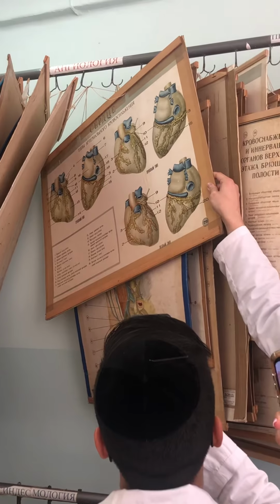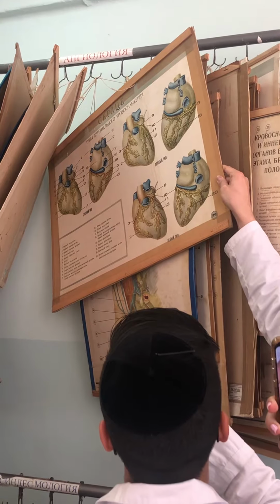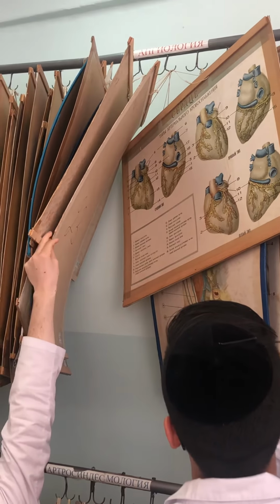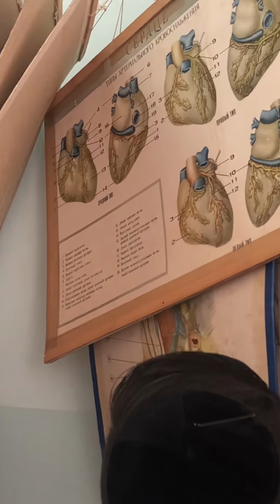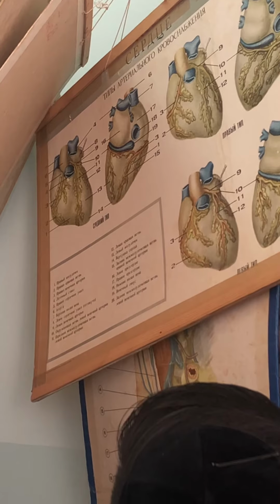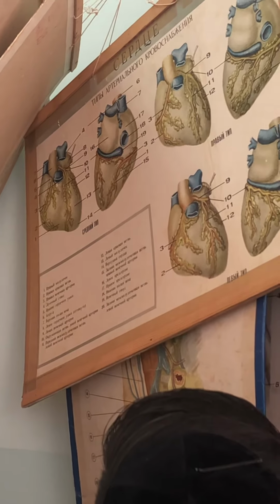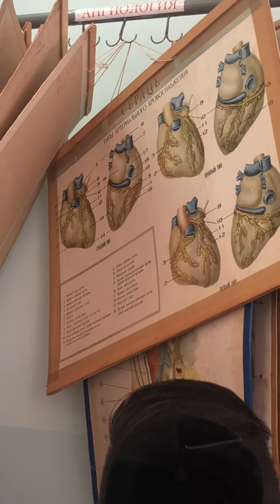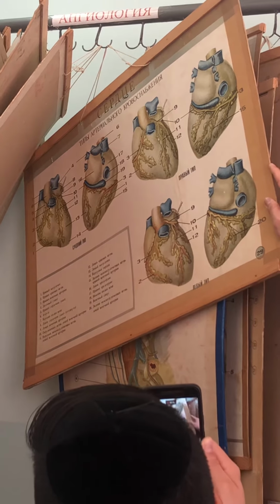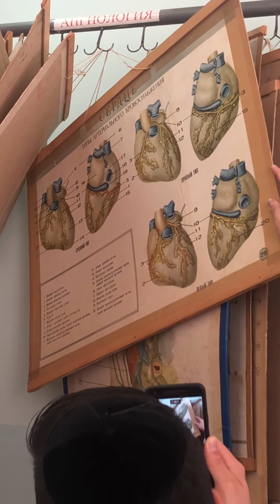We call it the codominant type when we have equal supply, when both arteries, right and left coronary arteries, give branches to the posterior interventricular sulcus. Thirty percent of humans have this codominant type.